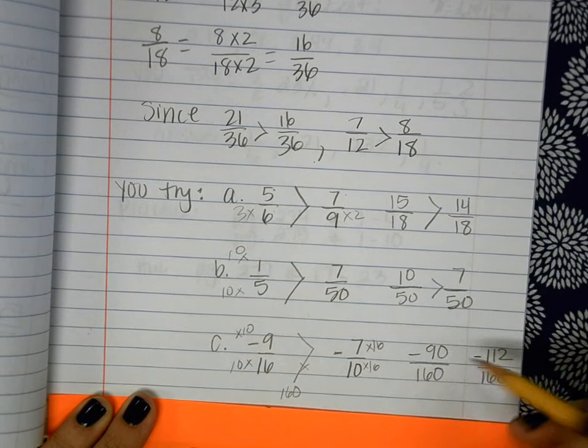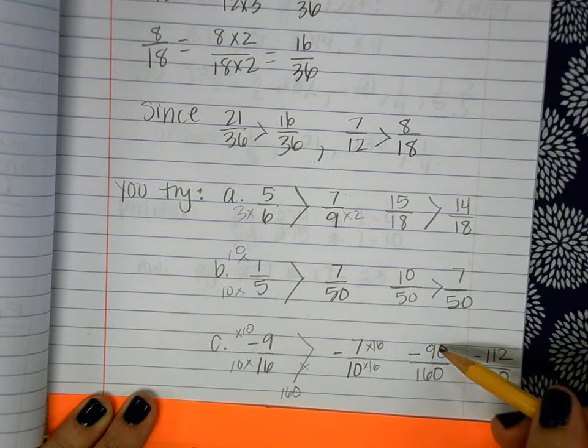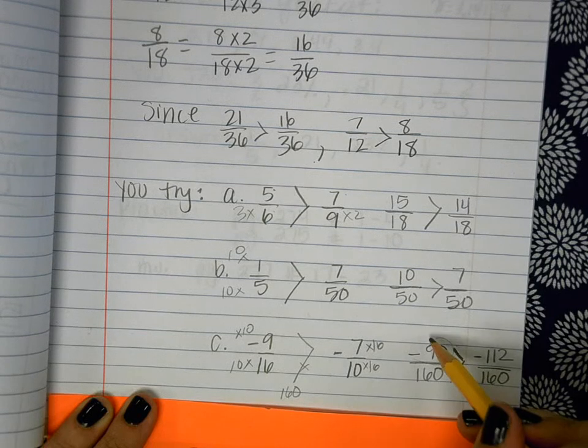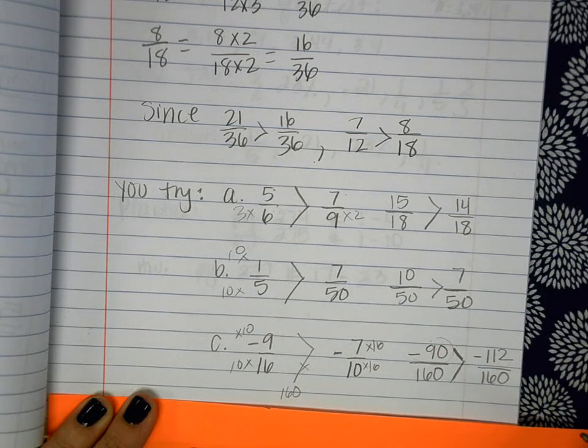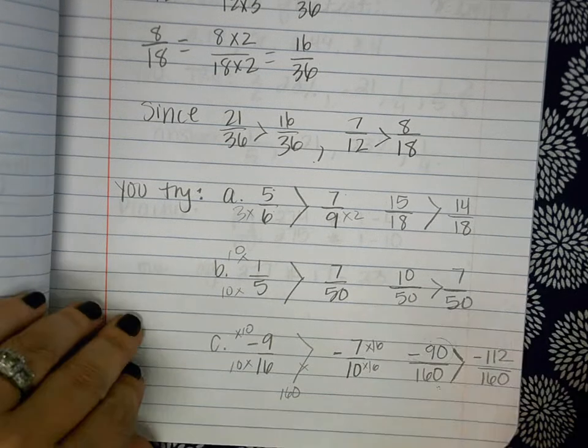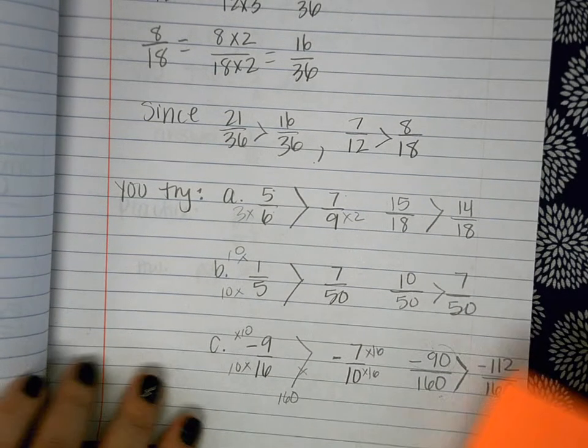And we're looking at negatives, and remember, the smaller negative is actually the bigger number. Smaller negative is closer to 0, right? So raise your hand if you got that right. Wow. Good job. Closer to 0, so it's bigger. All right. No, 16 and 10. You have to look at the denominator.